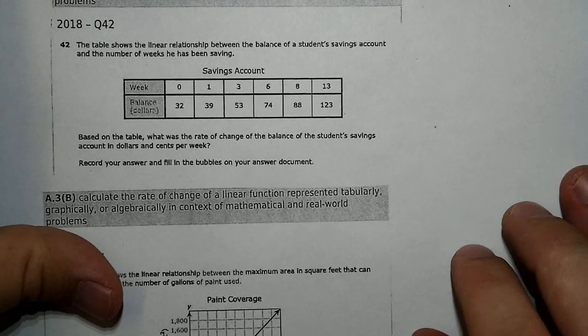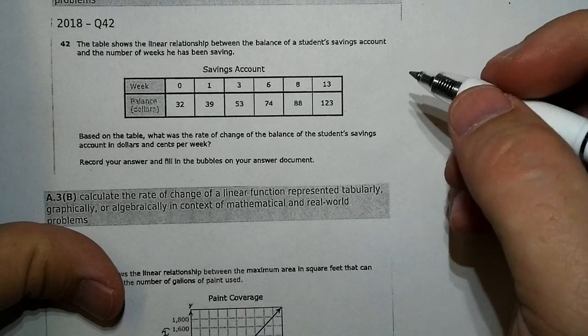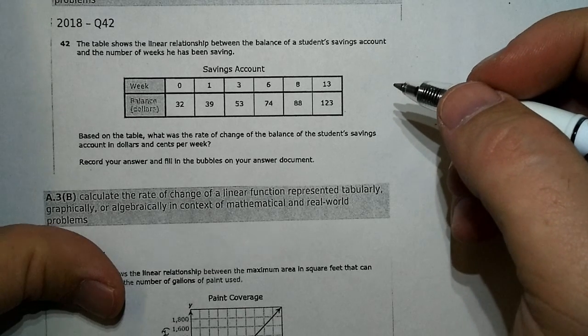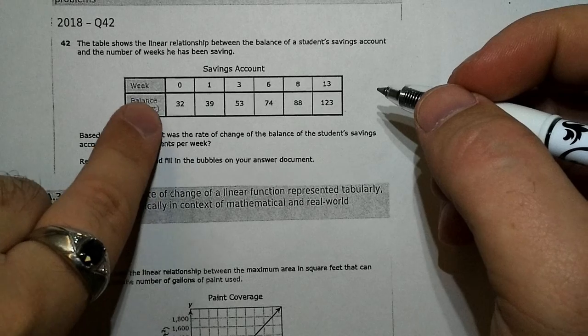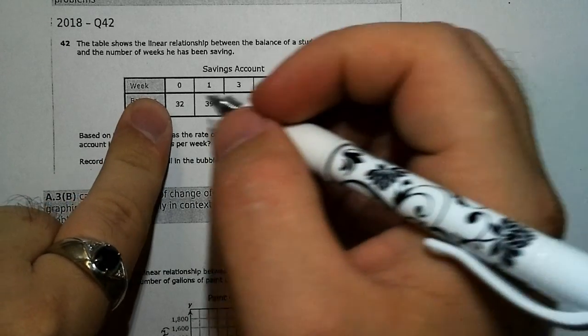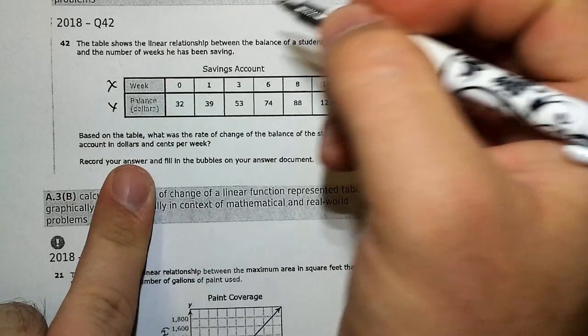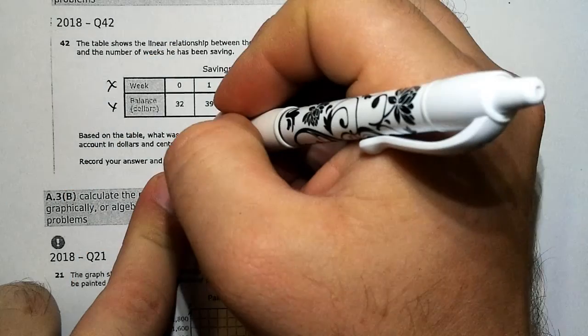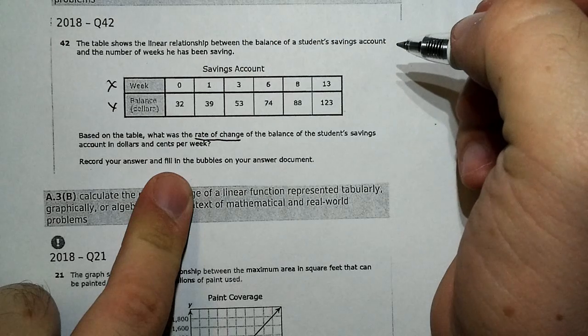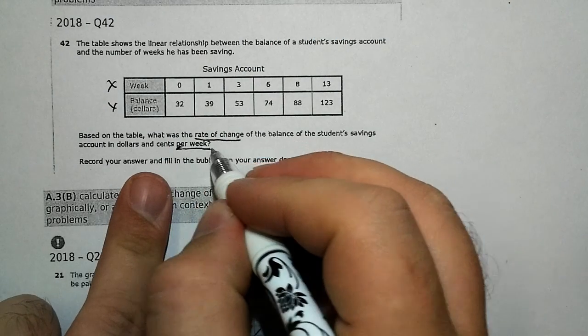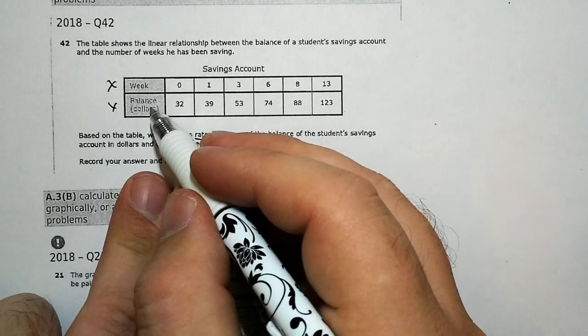All right, the next one has a table that shows the linear relationship between the balance of a student's savings account and the number of weeks he has been saving. So here's the table. Weeks and the balance. Well, weeks, that's going to be your x. Balance is going to be your y's. It says, based on the table, what was the rate of change of the balance savings in dollars and cents per week? So, how much did he save every week?